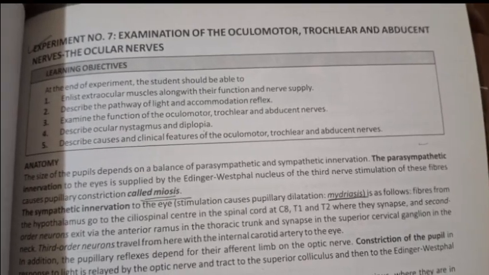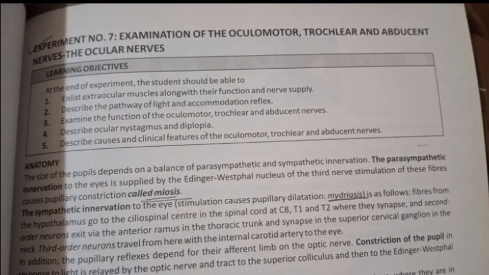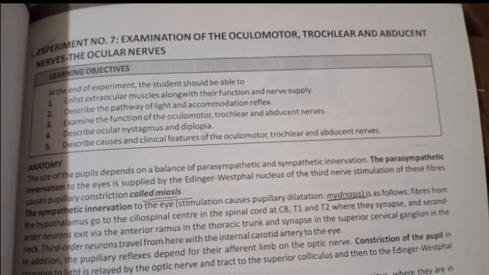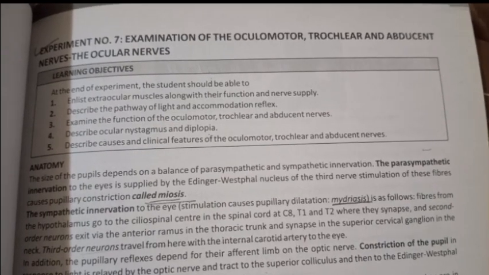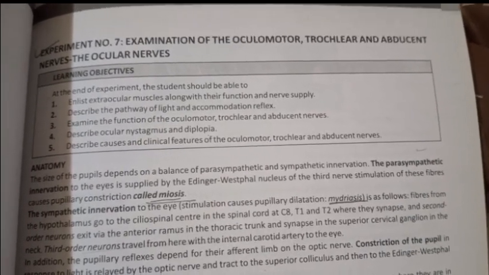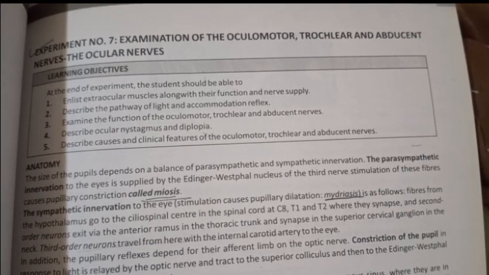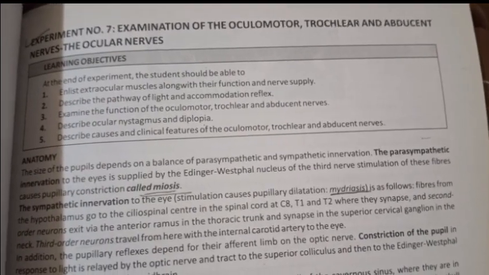Assalamu alaikum guys. In this video we are talking about the examination of oculomotor, trochlear and abducent nerves, the ocular nerves. So let's start the video.